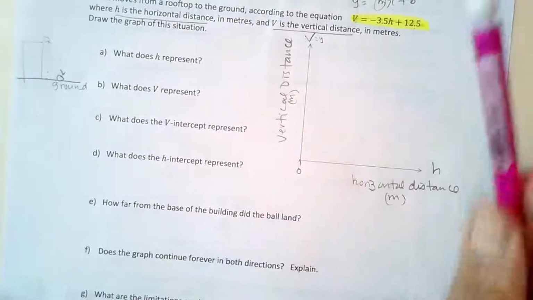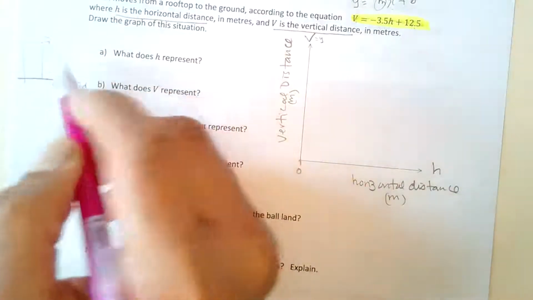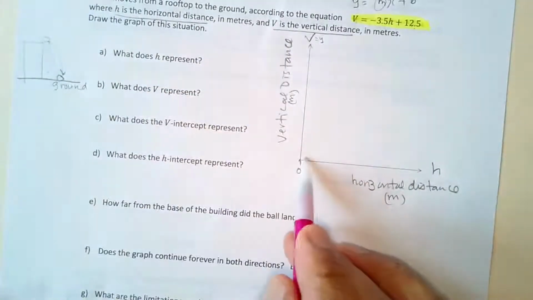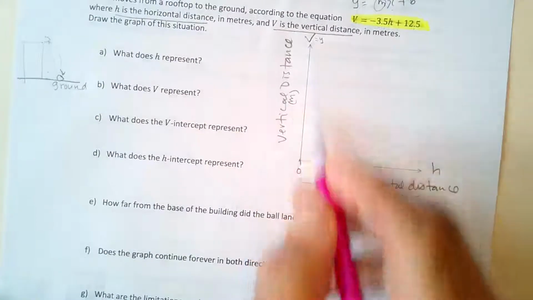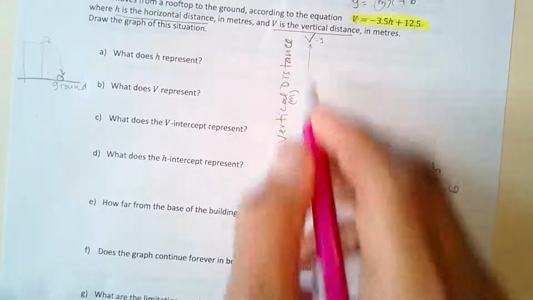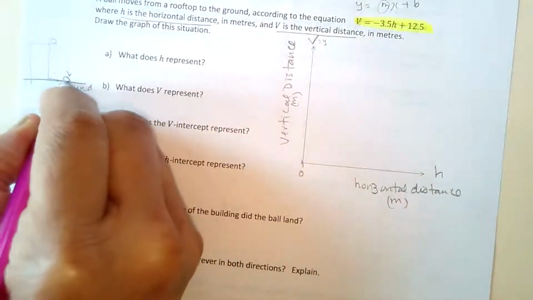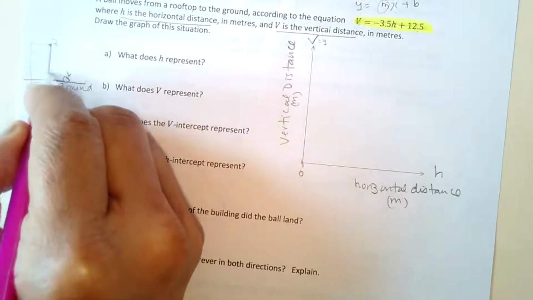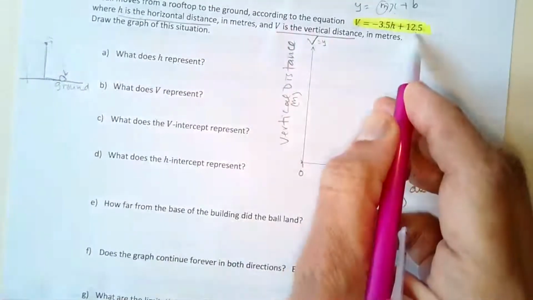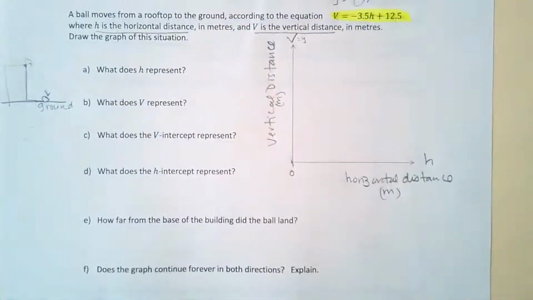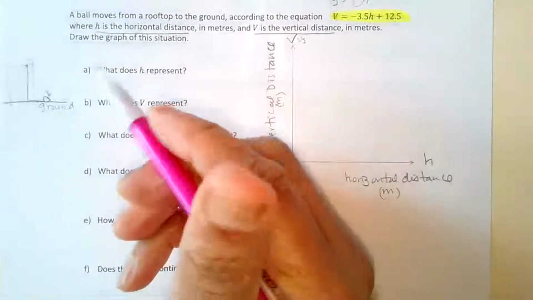So essentially, you are dropping this ball. The ground distance is the horizontal distance. This is we refer to the building. How far from the building does this ball drop? We know the height, which will give us our y-intercept. Let's answer some of these questions here.